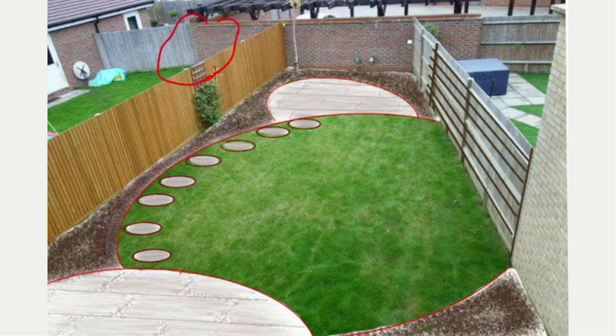We create a big green prison wall effectively around our garden. So what we're trying to do is break up the line of the fence, hide it some way by reducing its visual impact. So a couple of trees can go in these slightly deeper borders that we've created here.